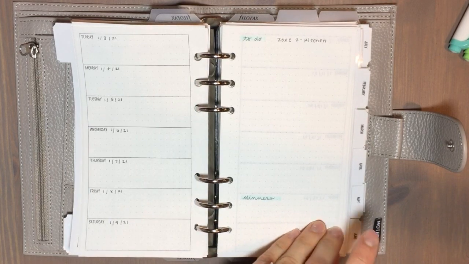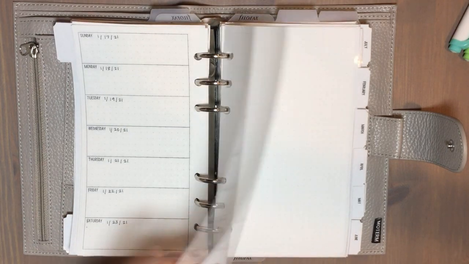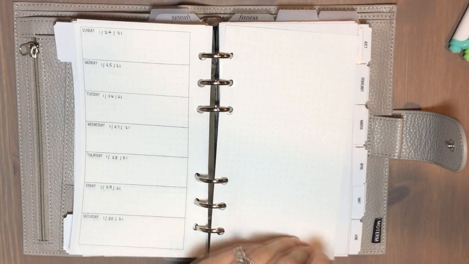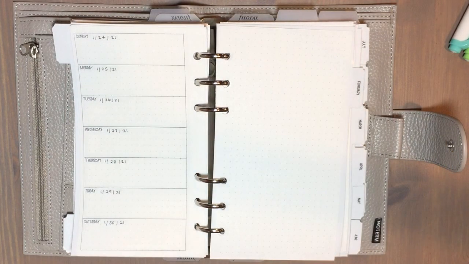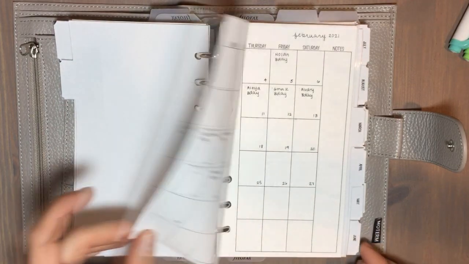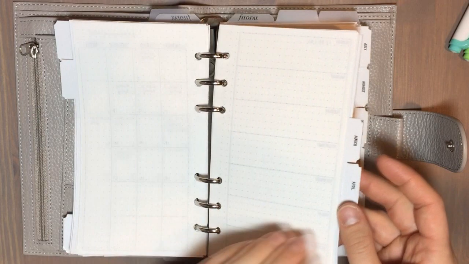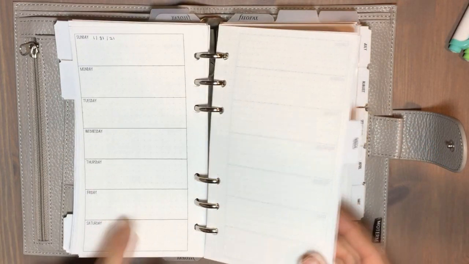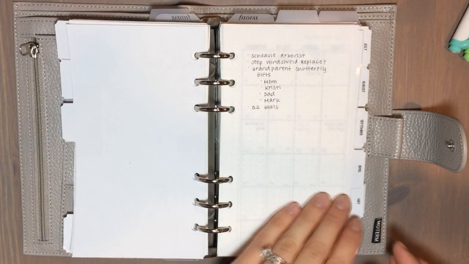So I hope that makes sense, and I just have that set up for the whole month of January so far. And then once I plan for February, I'll go ahead and date those pages. So I do have all of my months in here for the whole year. And then I just have my weeks in here for the first quarter. So I just have them for January, February, and March.